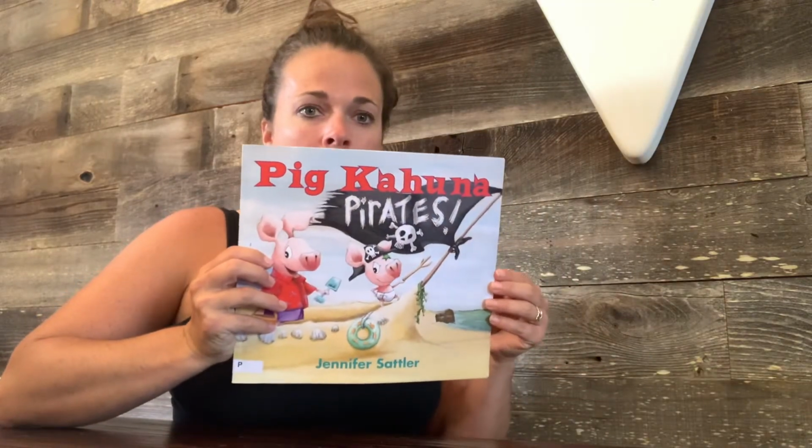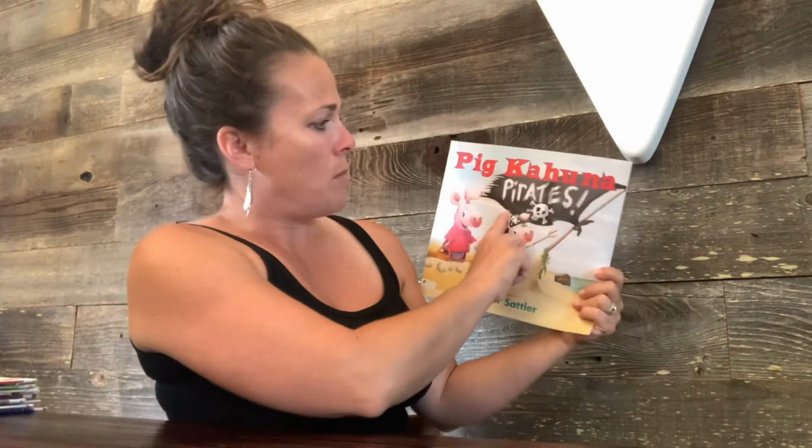We went through everybody's name today and we clapped out our syllables. Most people have 2 syllables in their name, but we had a couple that were longer, huh? We had a couple that were like 3 syllables, and we had some that were just 1 syllable. So we'll work more on that kind of stuff. But we're going to go ahead and I am going to read our story now. And our story for the day is called Pig Kahuna Pirates.